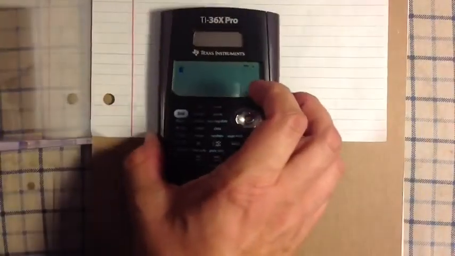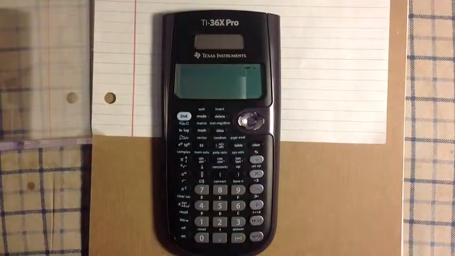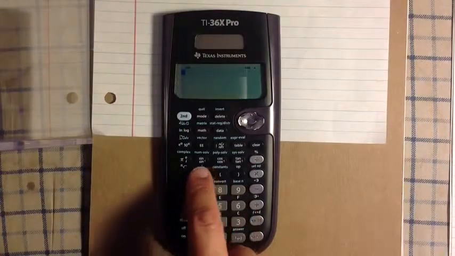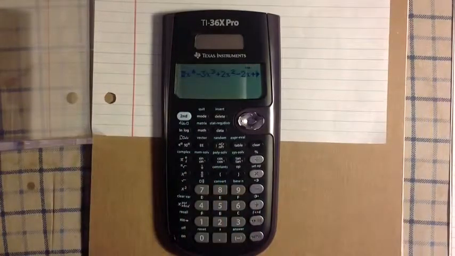So the first step is to invoke the solver to get the first root of this quartic polynomial. So I'm going to hit second the sign key, and if it doesn't have an equation, the 36X will ask you to enter an equation.